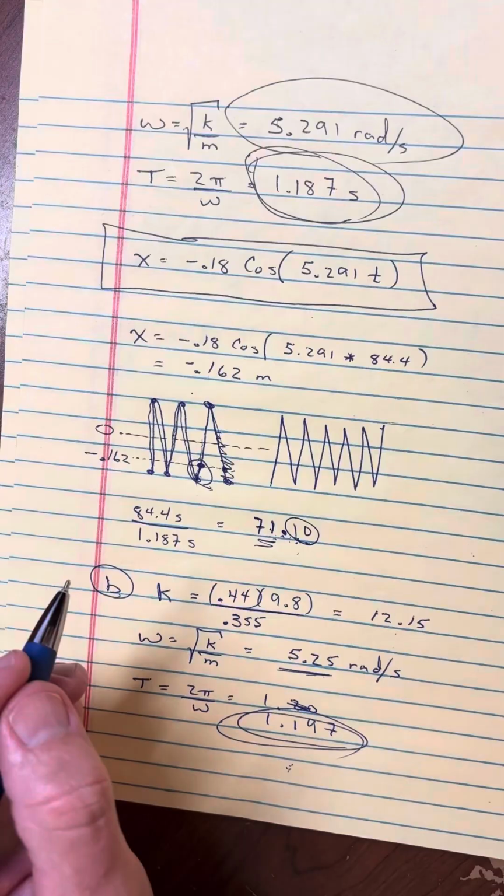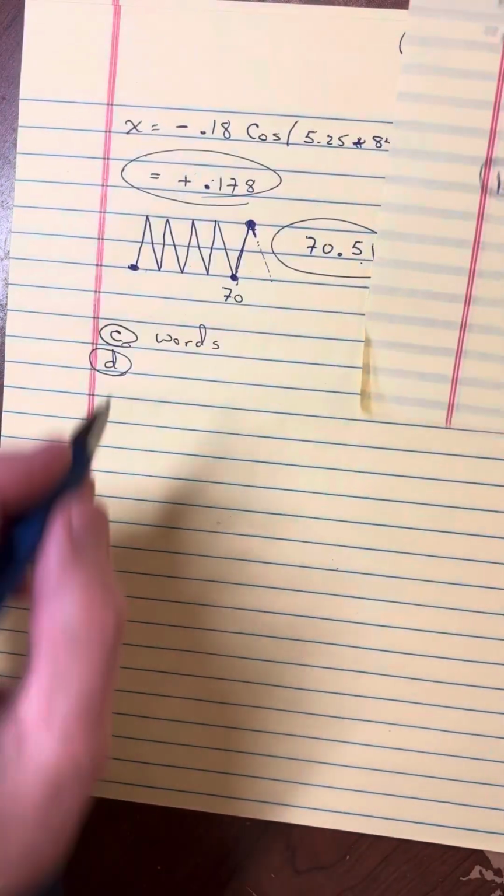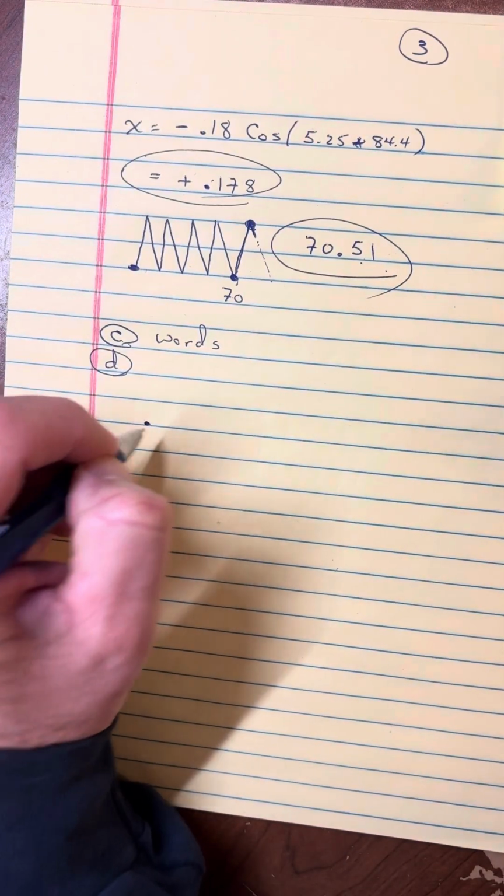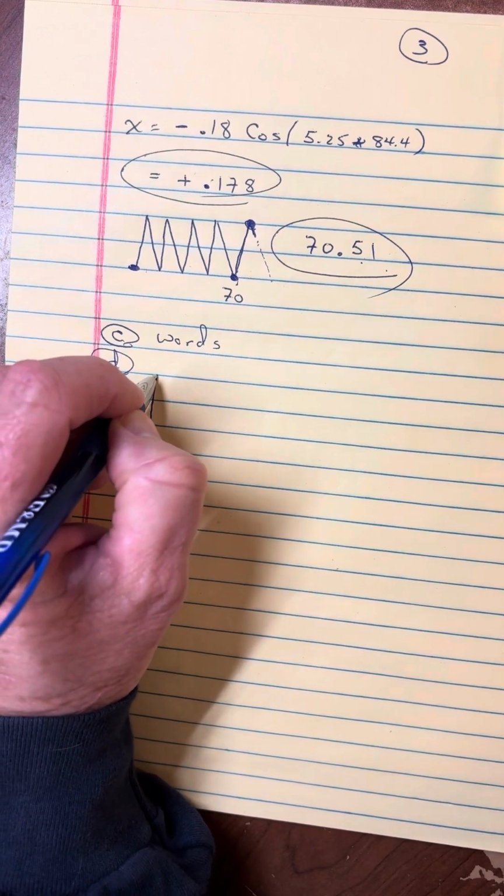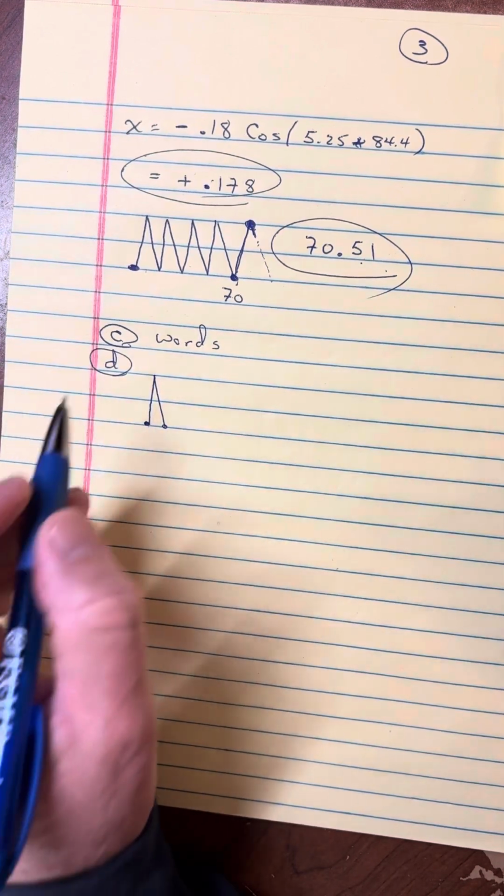Let's just talk about the 71. In fact, let's just talk about one oscillation. One oscillation would start at the bottom and go up to the top and then come back down.